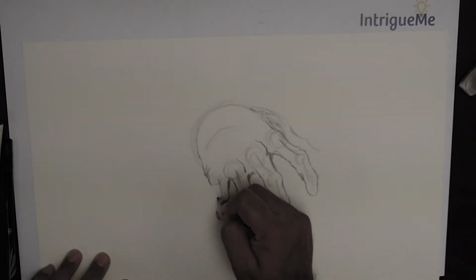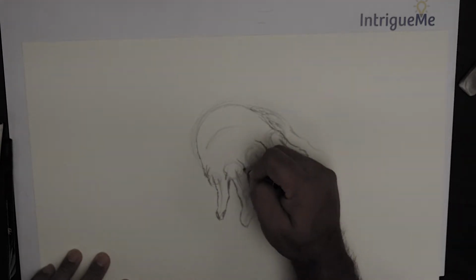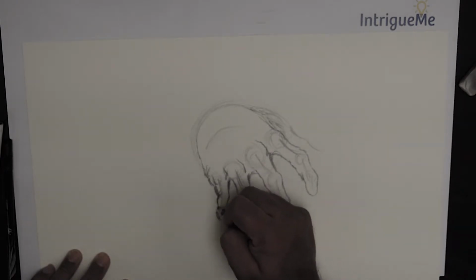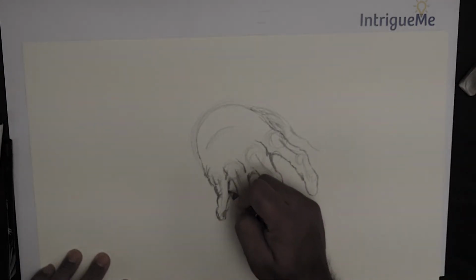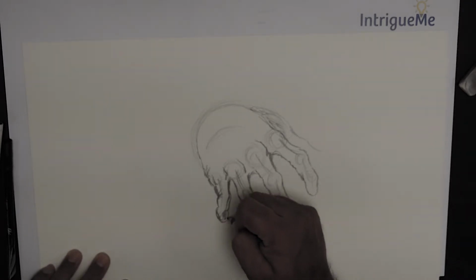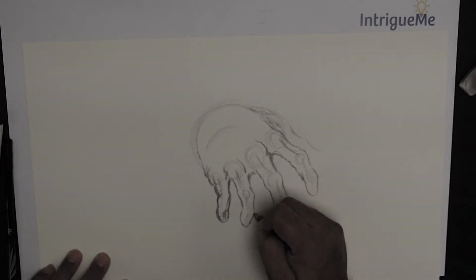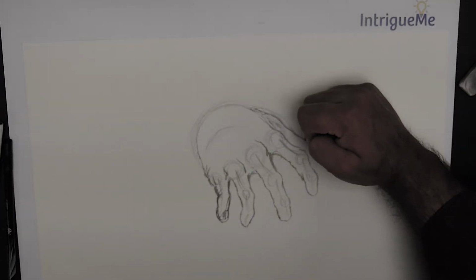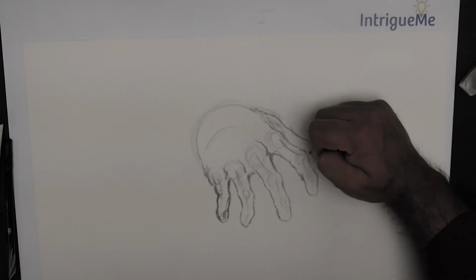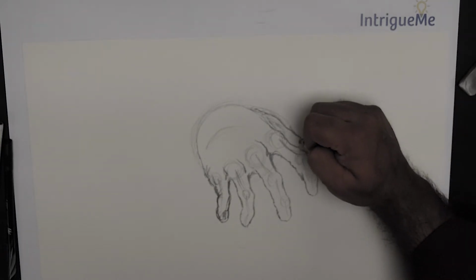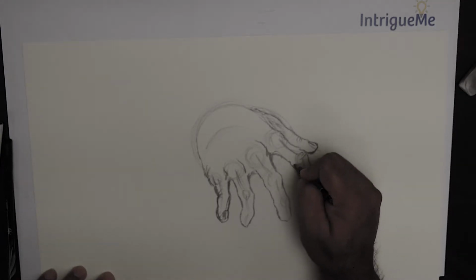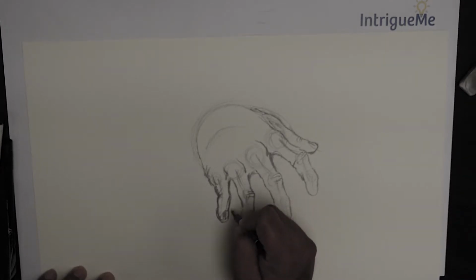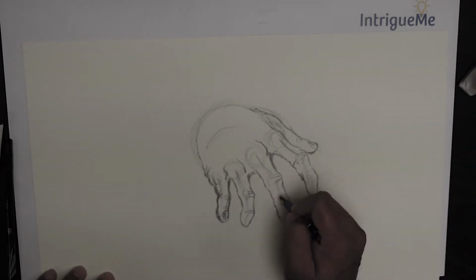So you will have to do a lot of exploring. You'll have to do a lot of research into how to best put down the preferred hand for whatever illustration or whatever purpose you are trying to create it for. But that is the very basic of doing it. So now here I'm just putting in some details as we see normally on our hands.